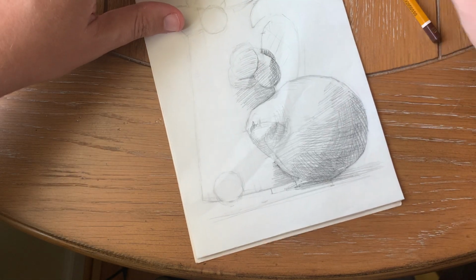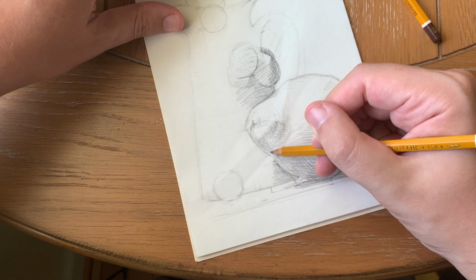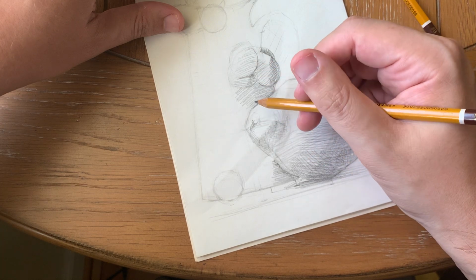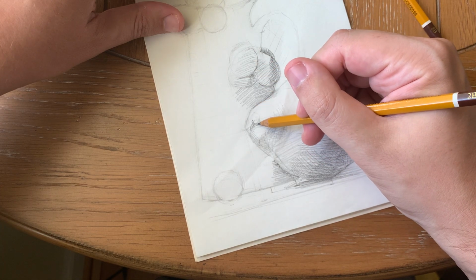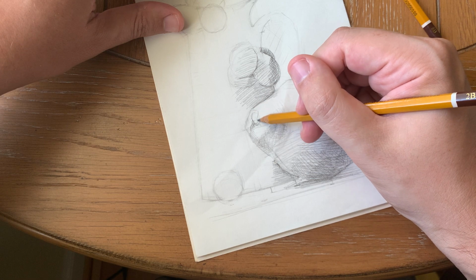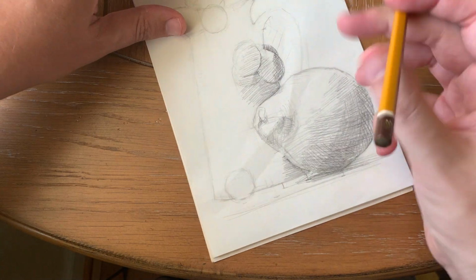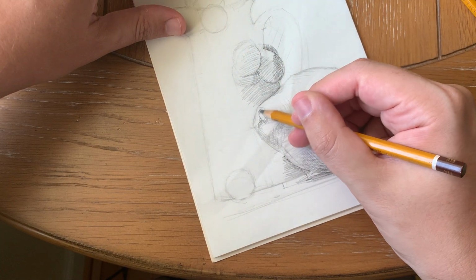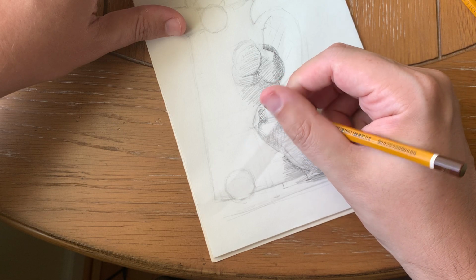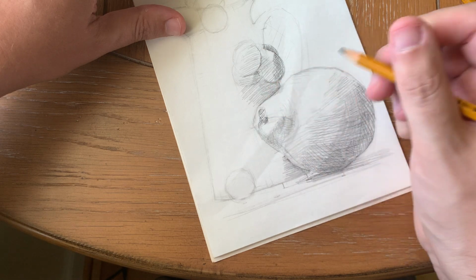So anyway, let me move on from this pear a little bit. I'm getting a little fussy here as I'm talking to you about the specifics of the value, when really I should be just blocking things in a bit more, but I don't know, I'm distracting myself with various insights and instructions for you.